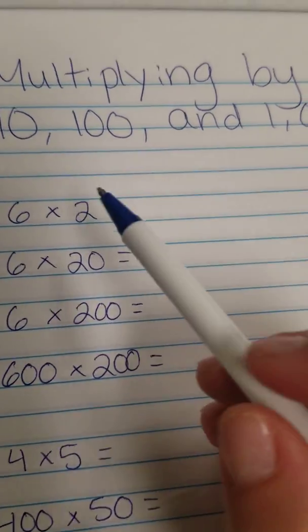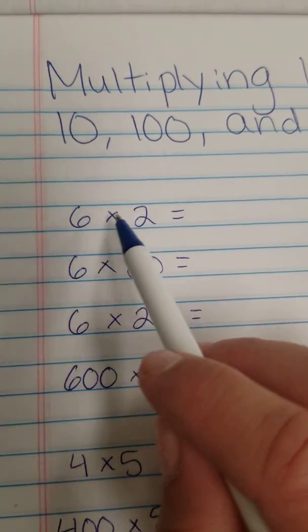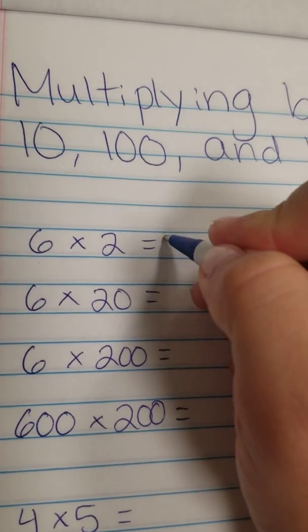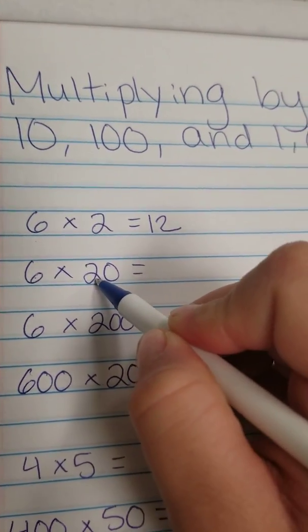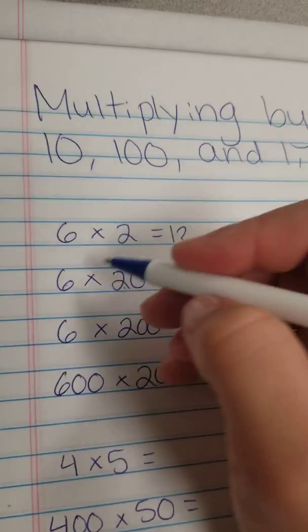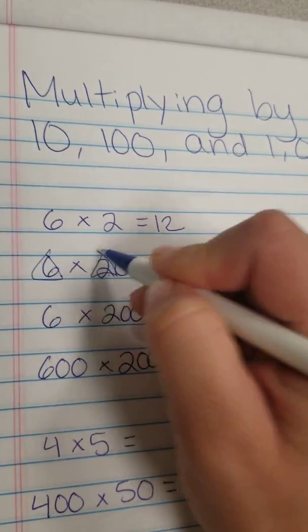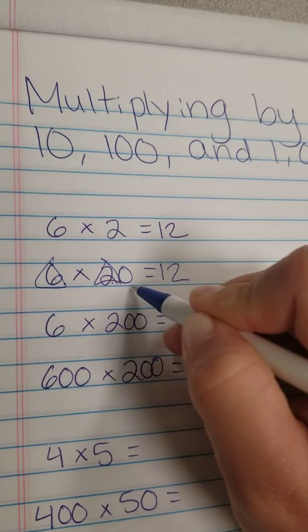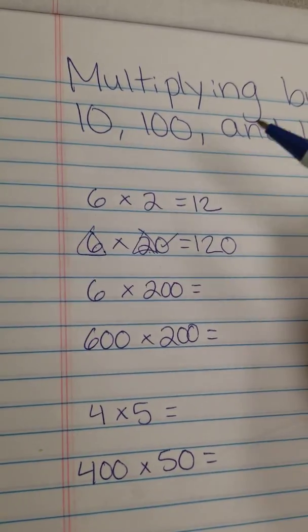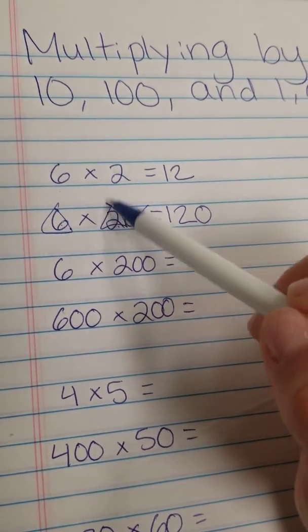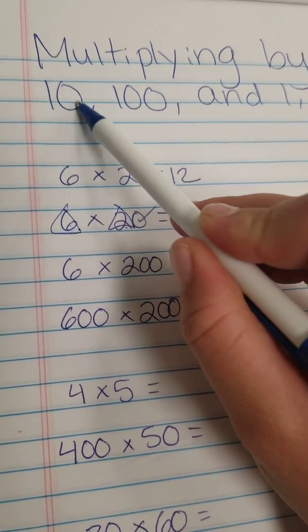So for example, if I knew what 6 times 2 was, then I know what 6 times 20 is really easily. I want to multiply 6 times 2 and then put that 0 on the end. So my answer is 120. 20 is a multiple of 10. 10, 20.